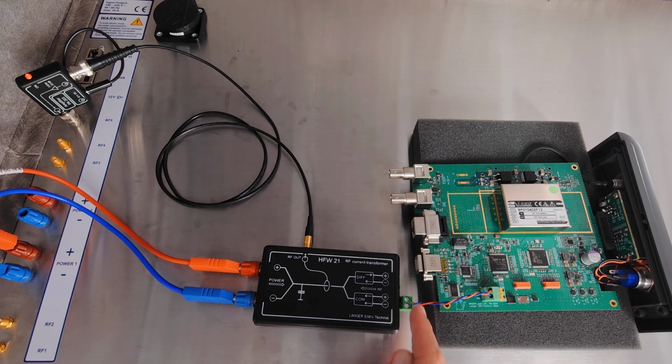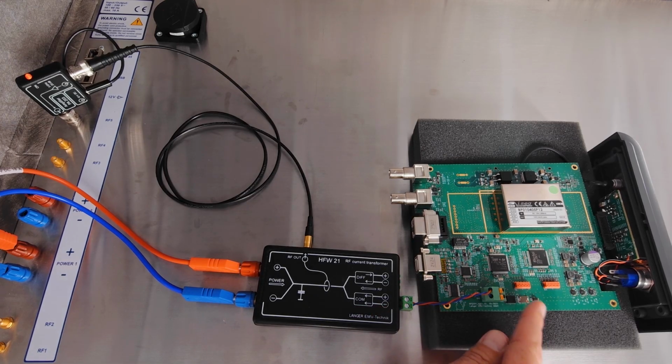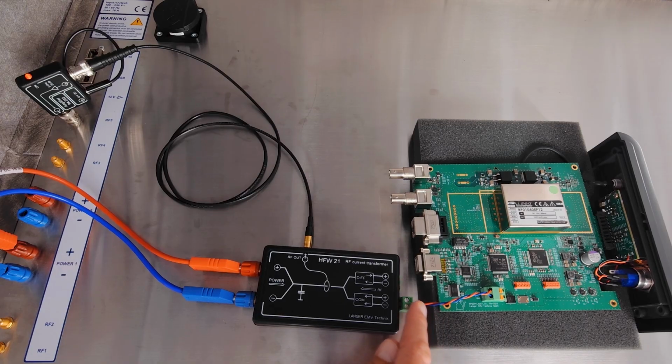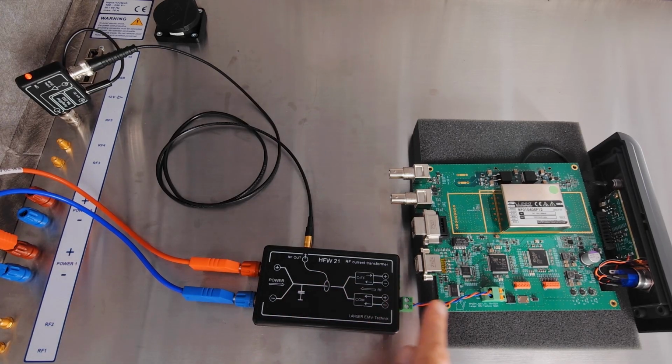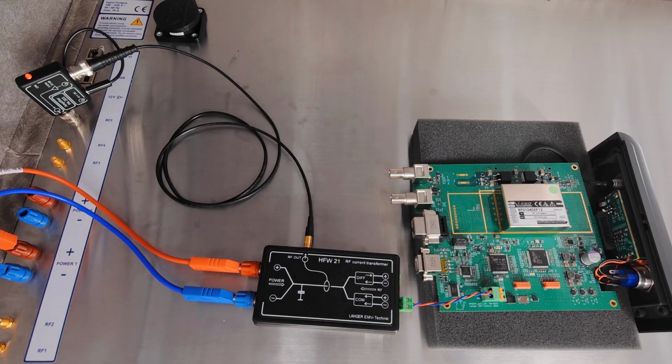This cable here must be as short as possible because of the resonance which is created by the parasitic capacitance of the electronic to the reference plane, and the inductance here of our connection to the RF current transformer. And later we will see that exactly this resonance we will see in our measuring results.